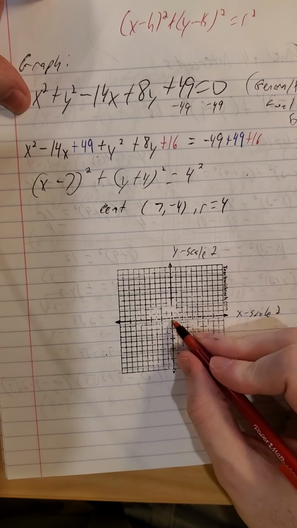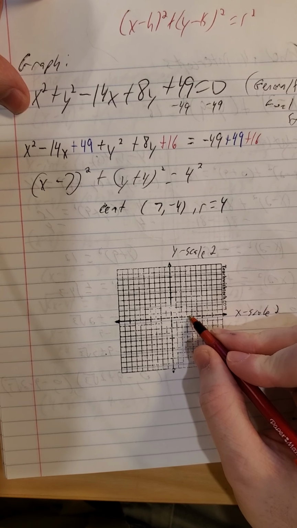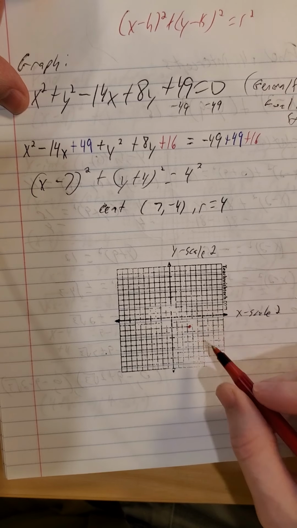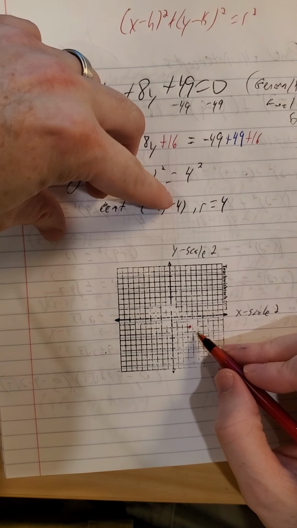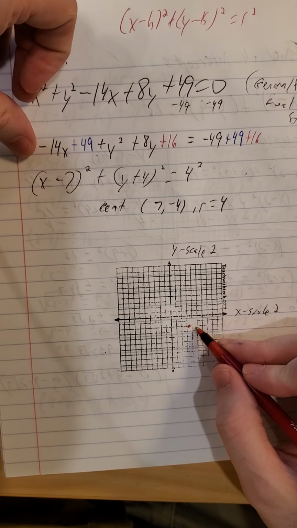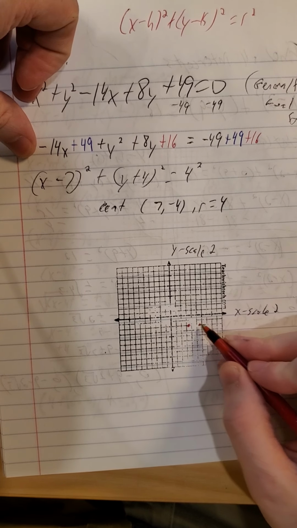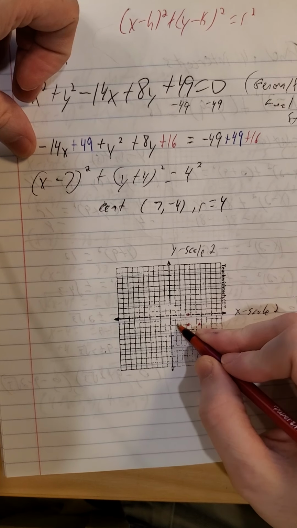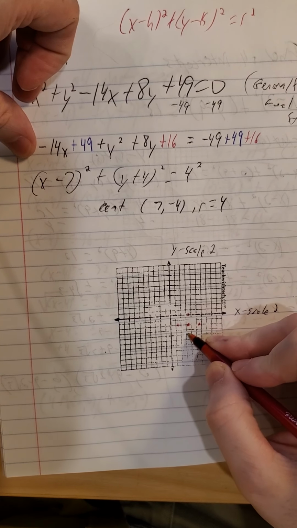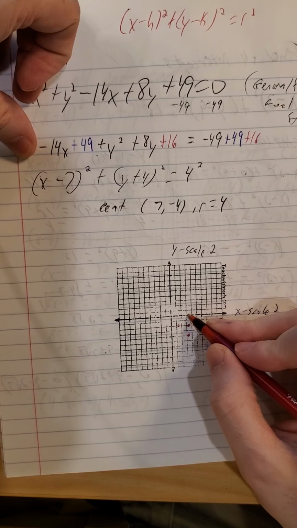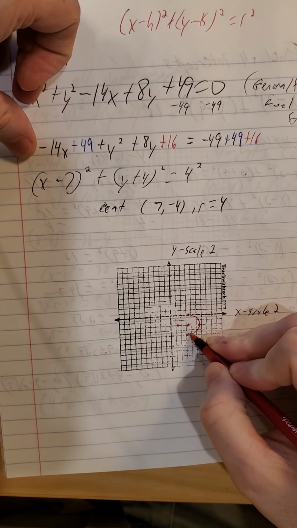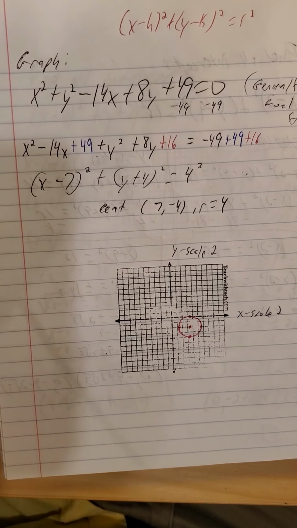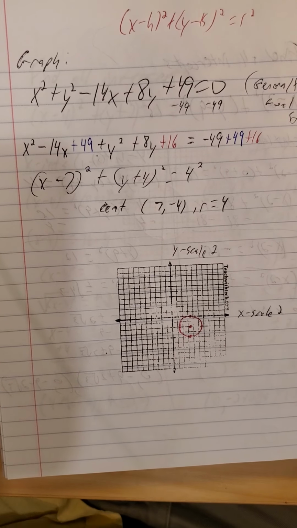So 7, negative 4, and then we count 4 in each direction. So 2, 4, 2, 4, 2, 4, and 2, 4. So this was one of the circles that had exactly one intercept.